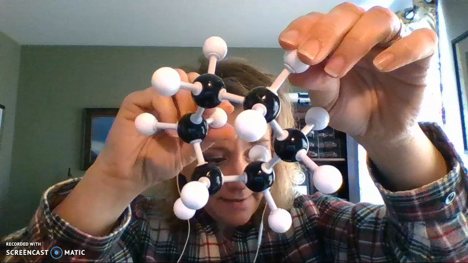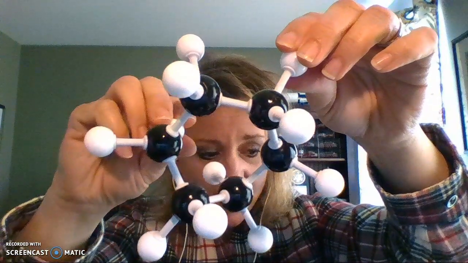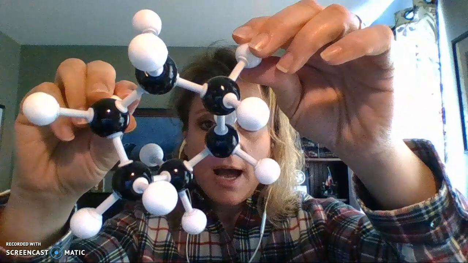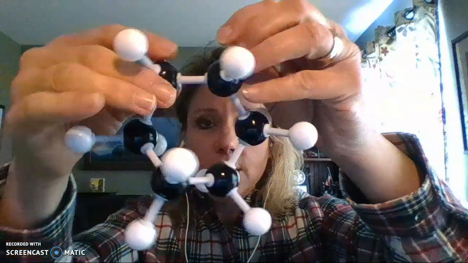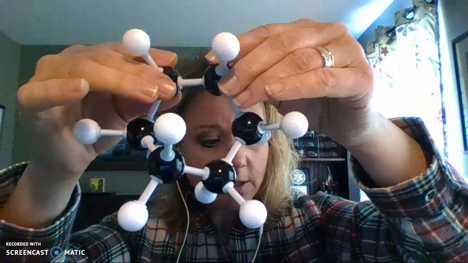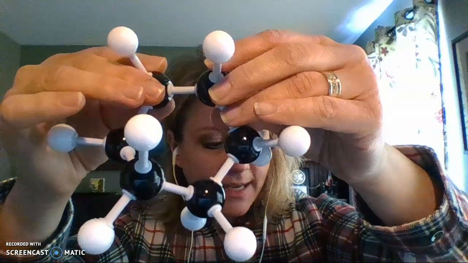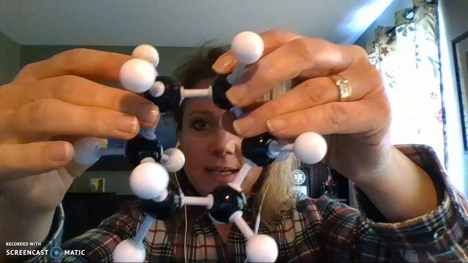So for number 11, it says, describe what I had to do to make it happen. I had to remove 1 hydrogen from each carbon on the end of the molecule and then join them together. The name of this molecule is cyclohexane. Tell me what this name means.